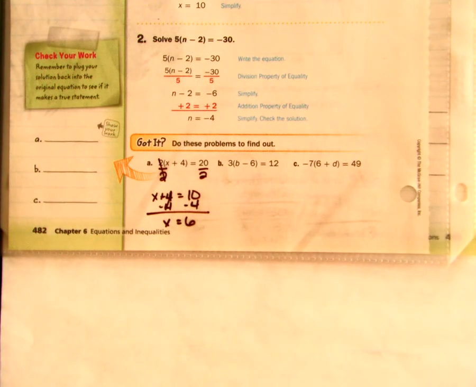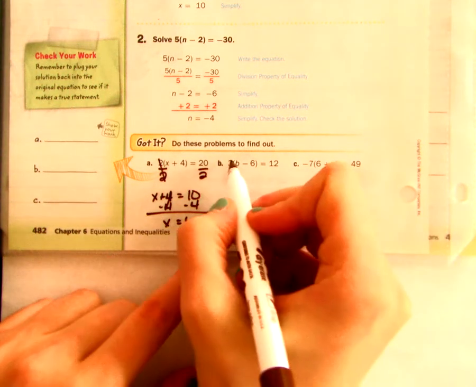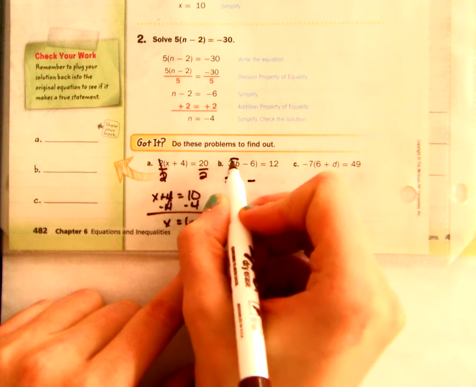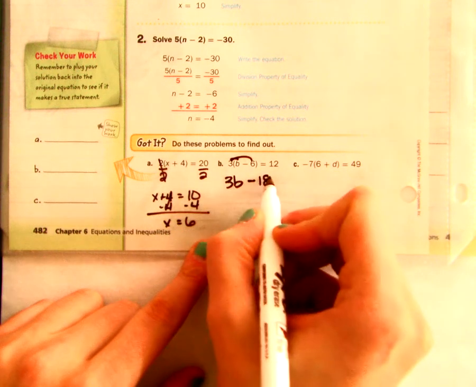Okay, another way we can do this, if we look at example B, we have 3 times the quantity b minus 6 equals 12. We know that when we see a term outside a set of parentheses, we can use the distributive property. So we can take the term outside the parentheses times everything inside. So if I distribute my 3, I take 3 times b, which is 3b, minus 3 times 6, which is 18, and that equals 12.